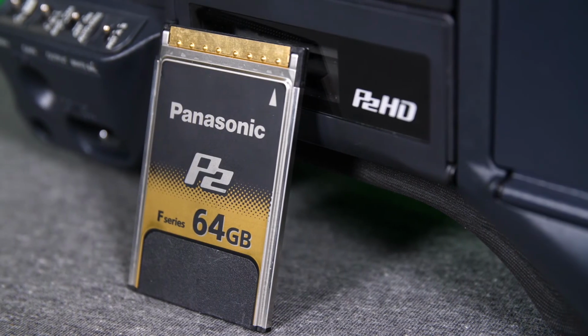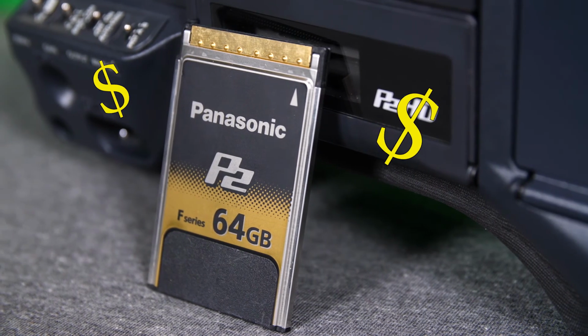In terms of the memory for these two cameras, you can use SD cards for the DSLR, which you can get a good one for 20, 30 bucks. But if you're going to write something on the broadcast camera, you need a P2 card, which could be about, I don't know, $600? A little different, so you gotta figure out what's better for you.